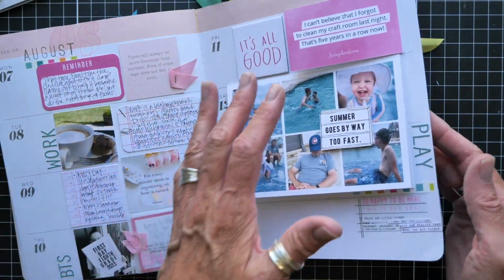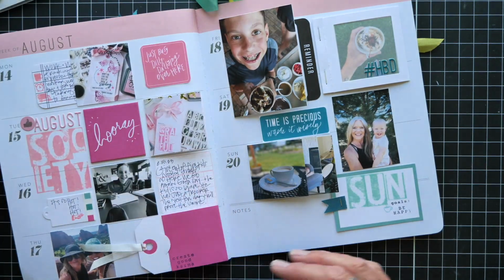But I do have a sample of the new Stamp Society in here. So I got ahead of myself there. Whew. Take it easy, James. Take it easy.